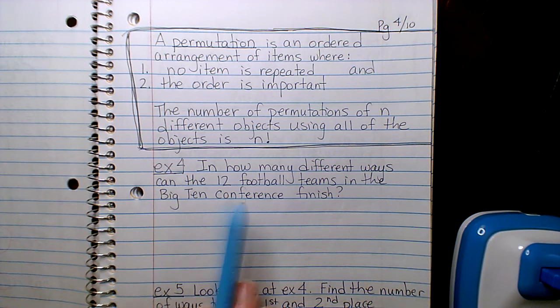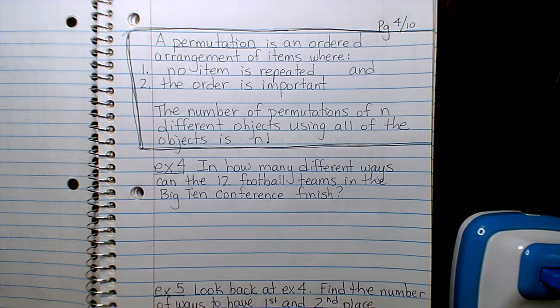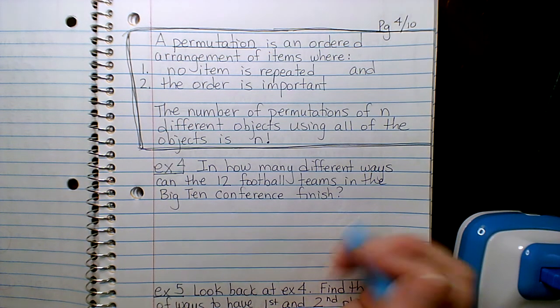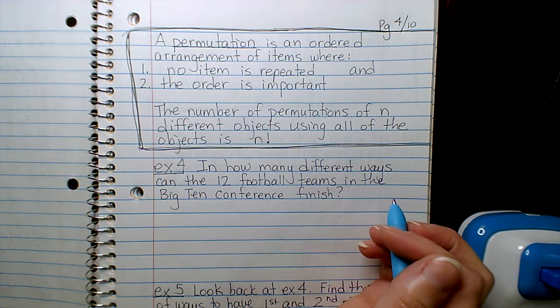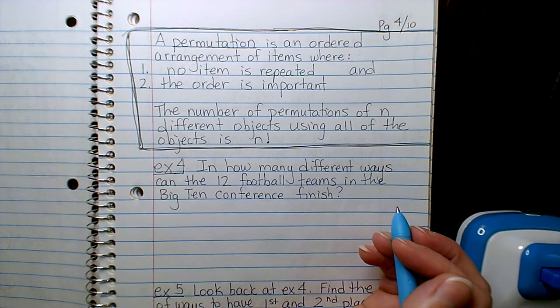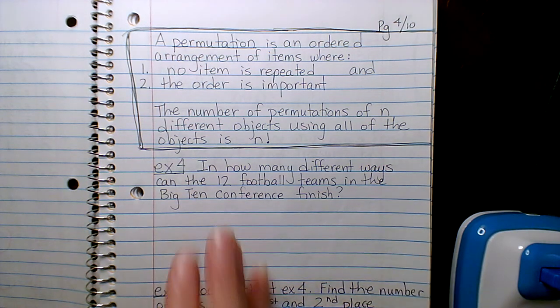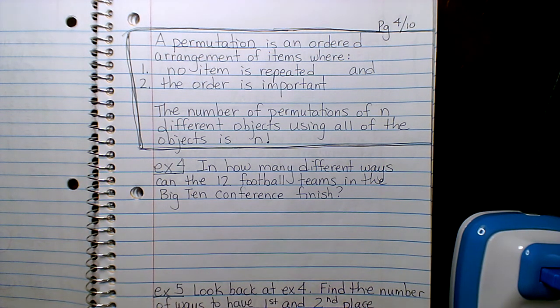In how many different ways can the 12 football teams in the Big Ten Conference finish? Yes, there are 12 football teams in the Big Ten Conference. Don't get me started on that. So how many ways can they finish if we're going to use all 12 teams? Well, if you think about it, the order is important, right? You have first place, second place, third place, fourth place in the division.